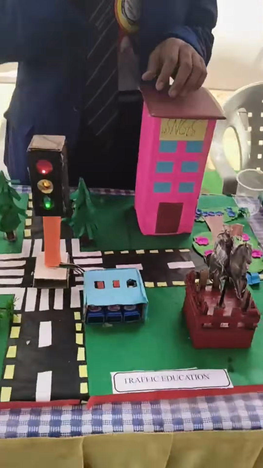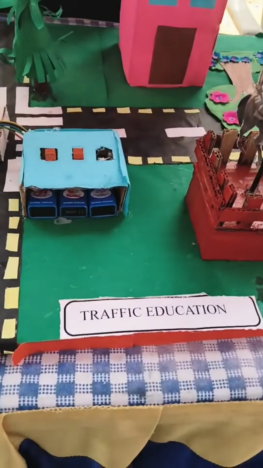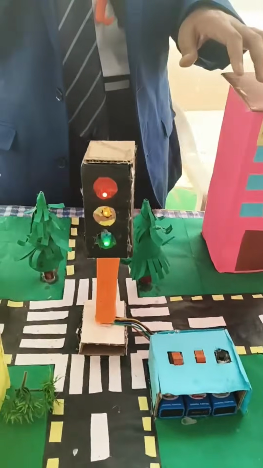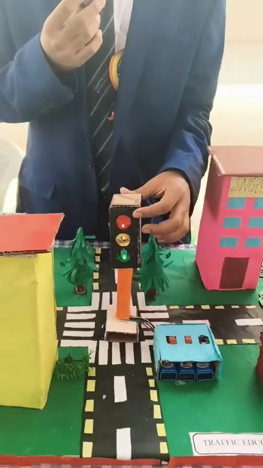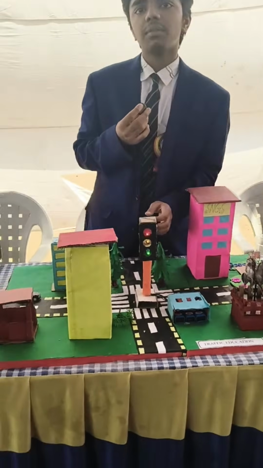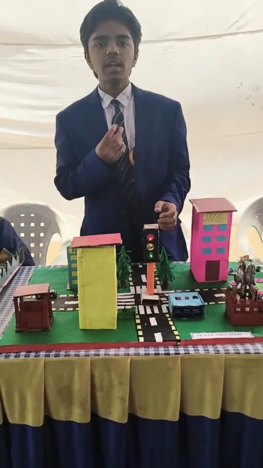Today I am going to explain traffic education. The movement of any object from one place to another is known as traffic. Movement of any object on road from one place to another is known as traffic education. The red indicates the danger and stop. Red has the longest wavelength, so it is visible from far away.